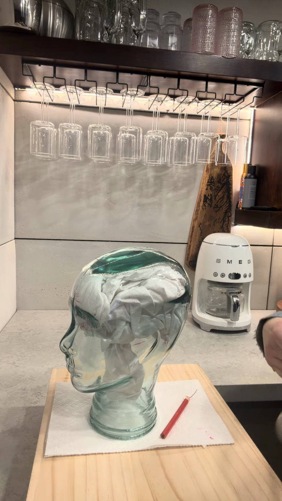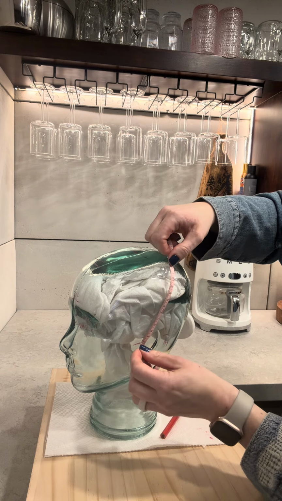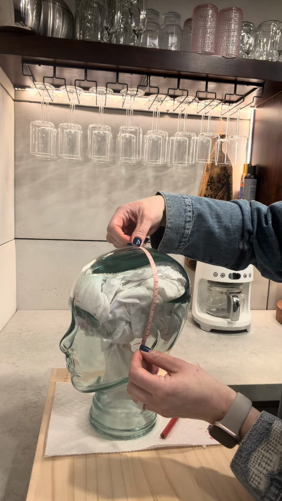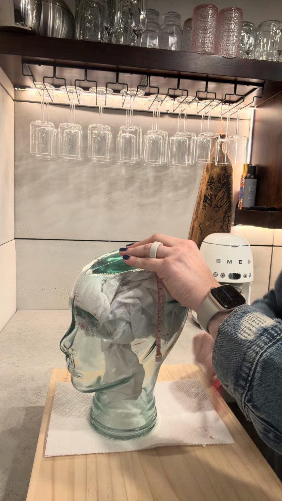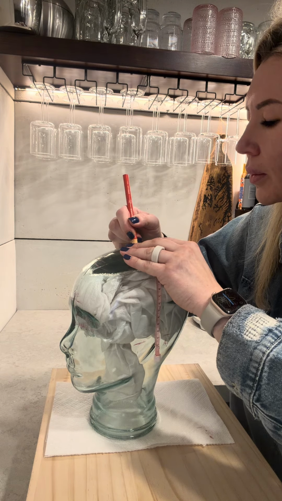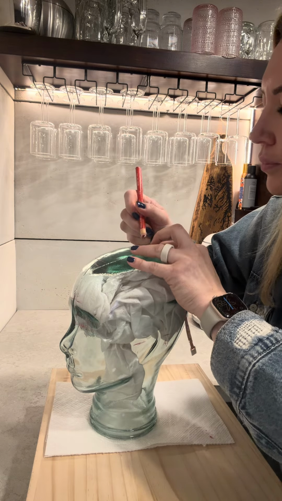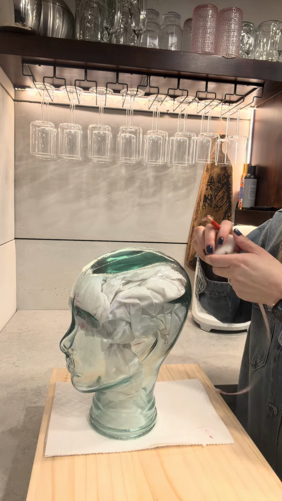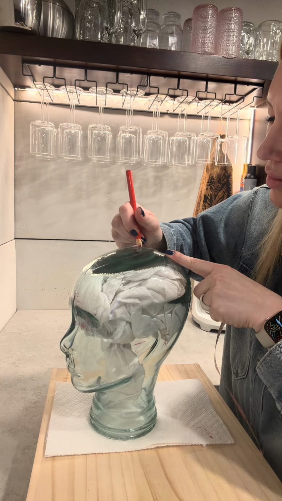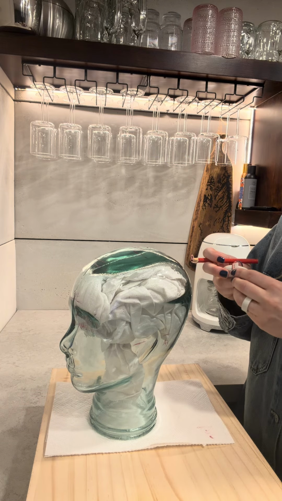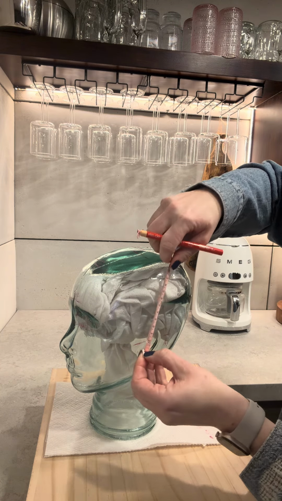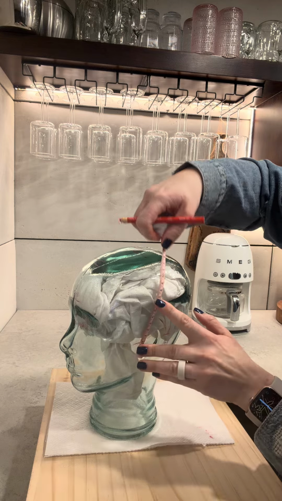It's going to be 18, and that's my true Cz. Now I'm going to mark 3.6.